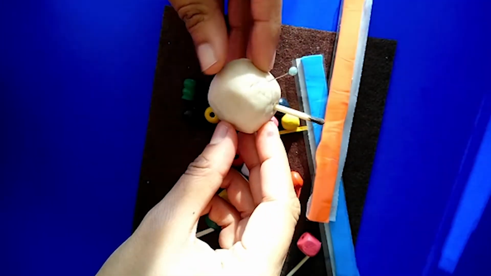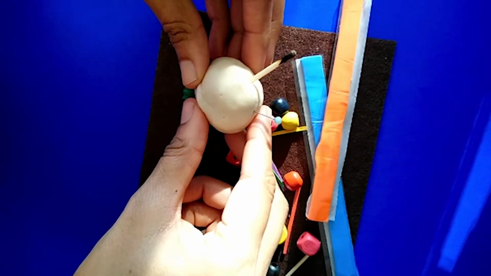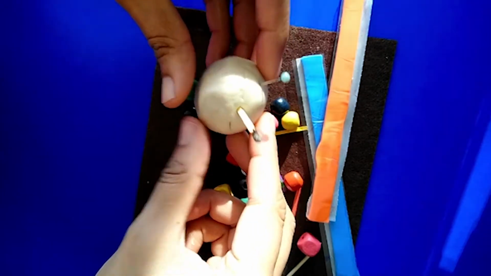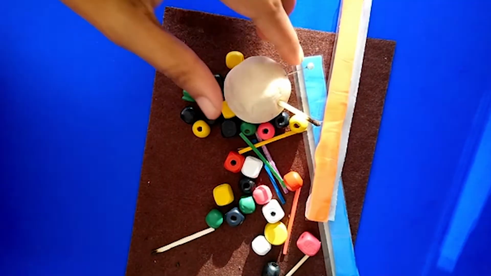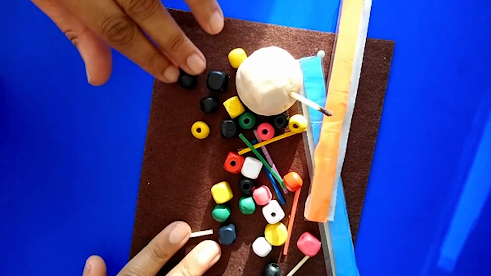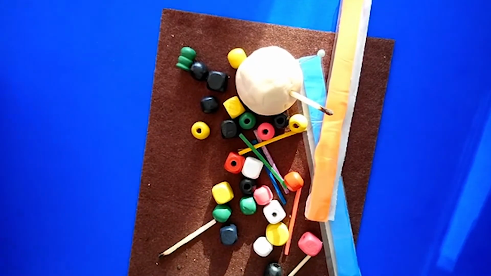So I'm not going to make the whole model here, but you kind of get an idea as to what needs to be done. And the world is your oyster really. Whatever you have lying around the house or the classroom can be used.